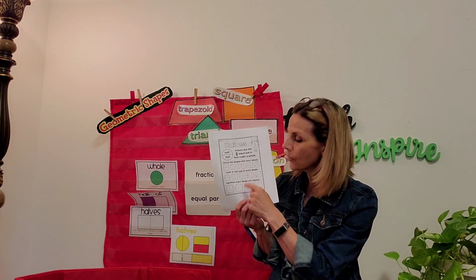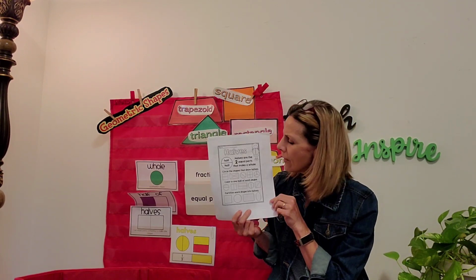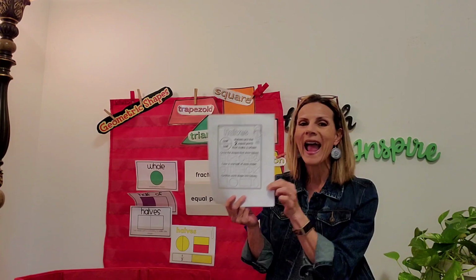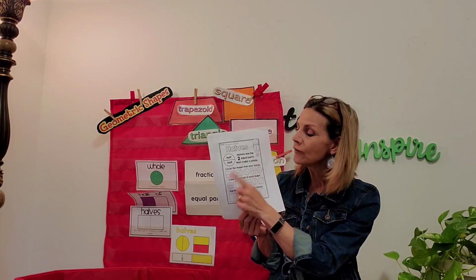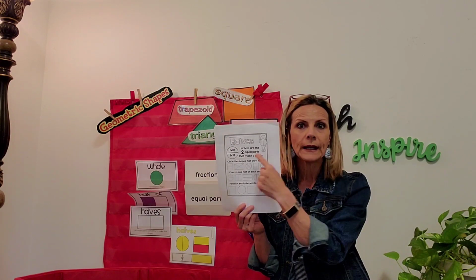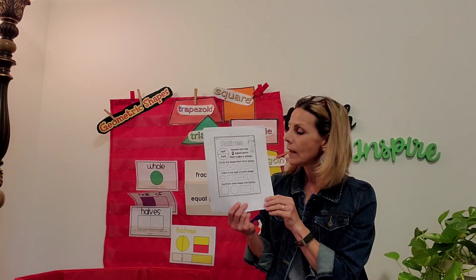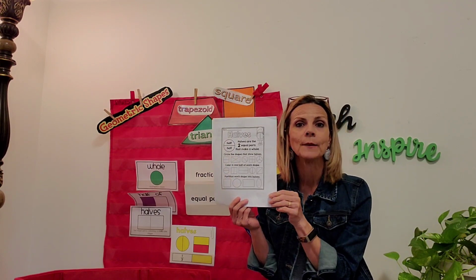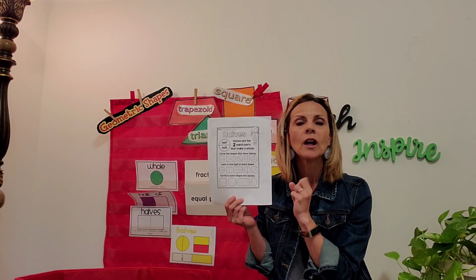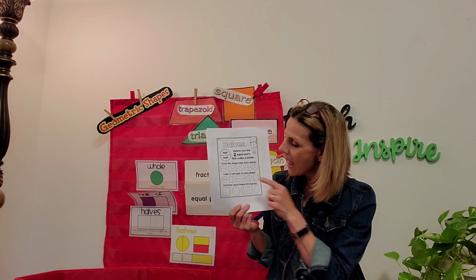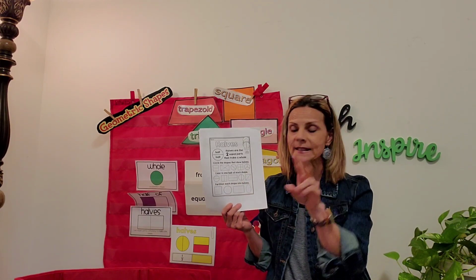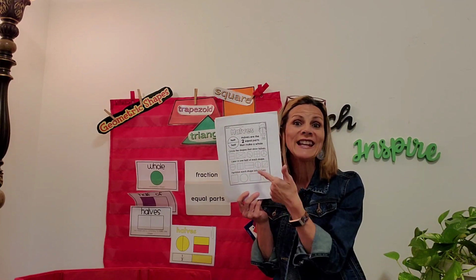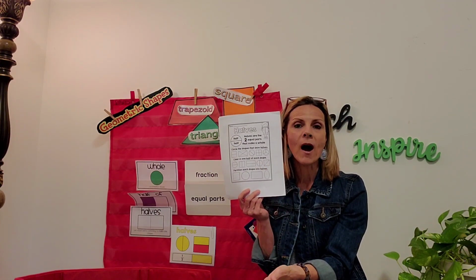There are 1, 2, 3 jobs on this sheet. The first job says circle the shapes that show halves. So if you've got 2 equal parts, then you're going to circle that shape. You're going to evaluate all those shapes and then decide which show 2 equal parts. Down here in the second section, it says color 1/2 of each shape. So you're shading in on this one, just like I modeled for you.